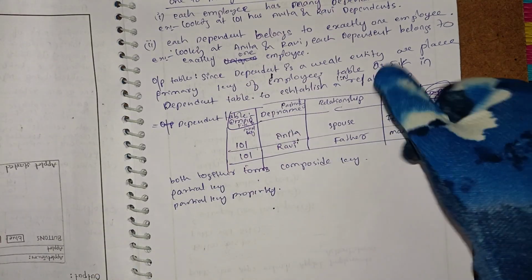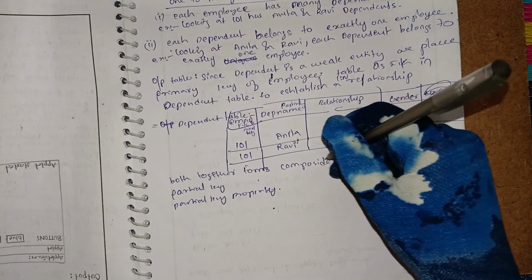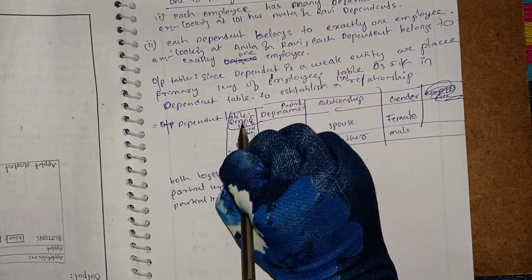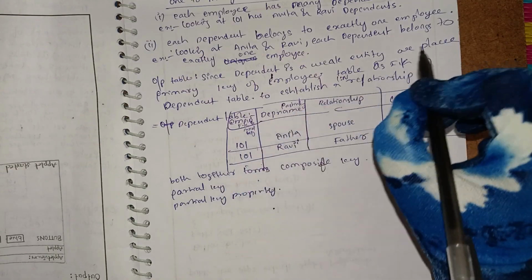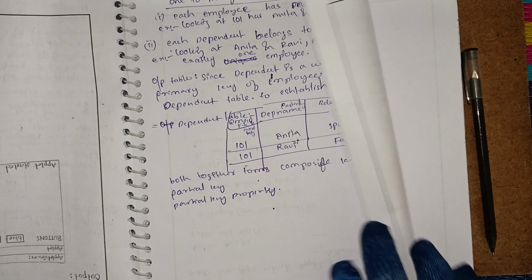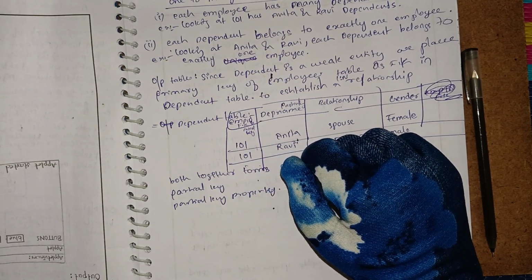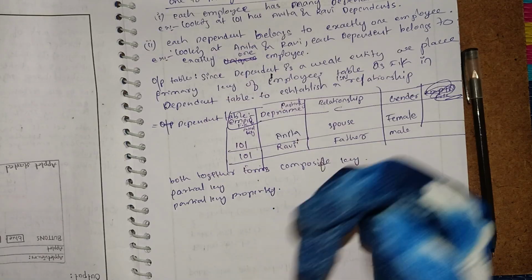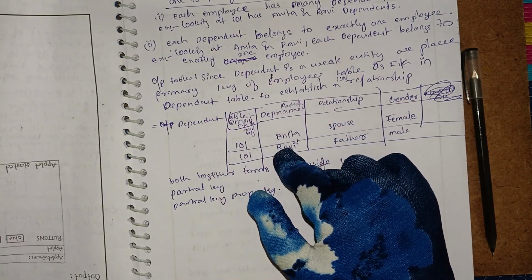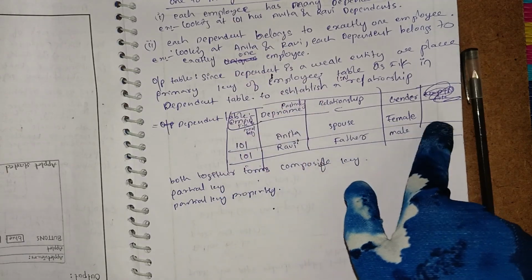In this composite key, each attribute, employee ID and dependent name, is a partial key, which means it does not uniquely identify each row in the table alone. If we remove this, it can't uniquely identify the rows. If I remove this, it can't uniquely identify these rows.